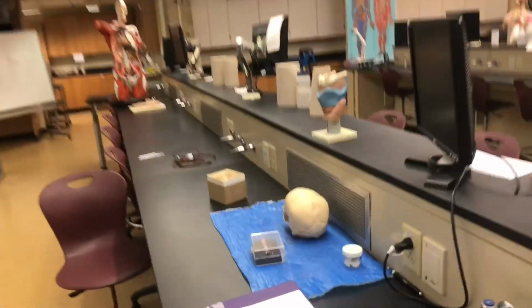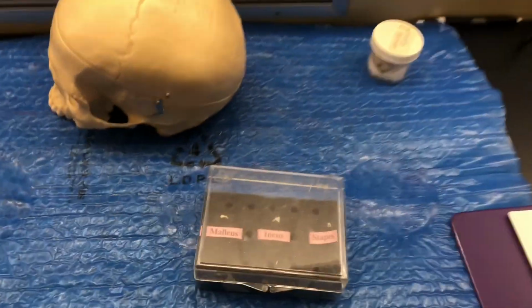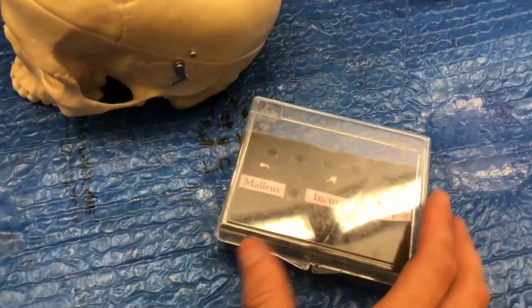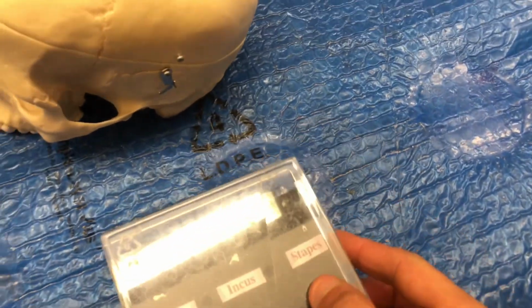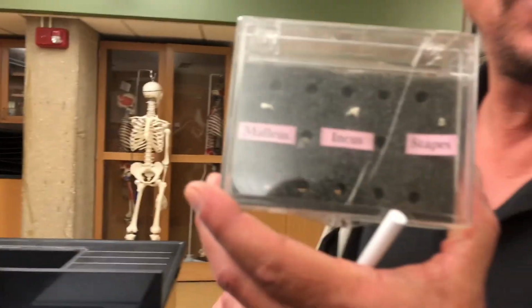Okay, and then last but not least, folks, we have the ossicles. These are the three bones that are found in the ear. Okay, so let's go ahead and we're going to hold that up. Do we have any glare now?